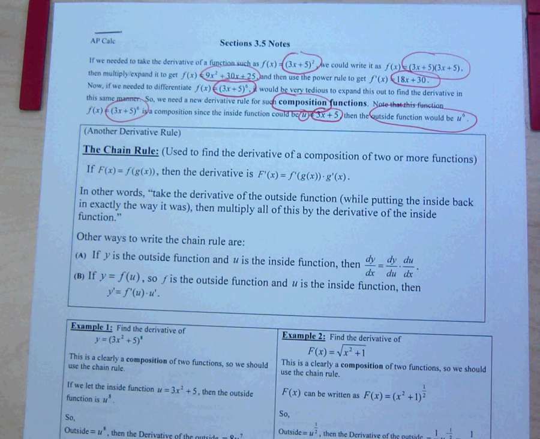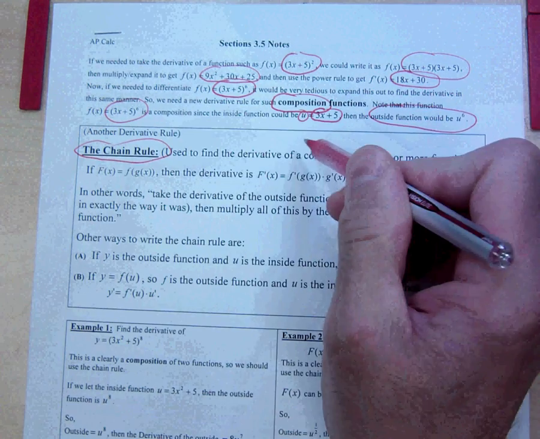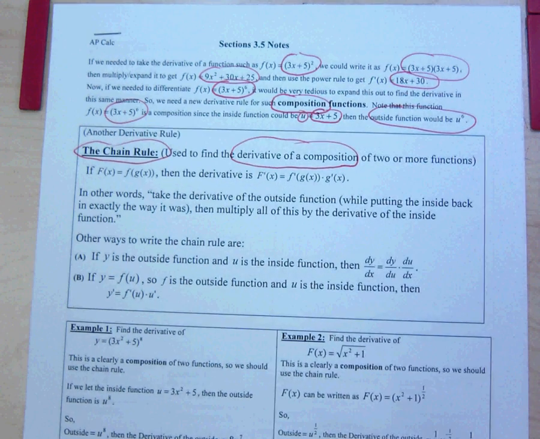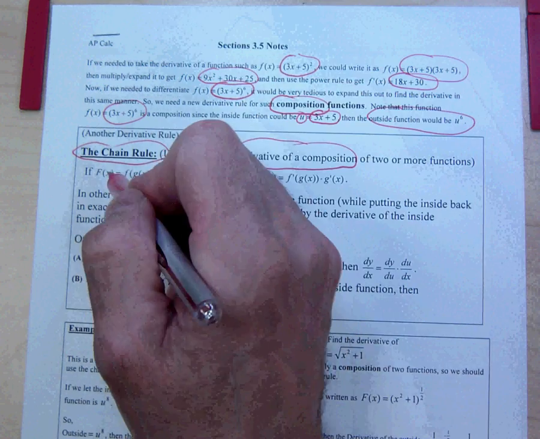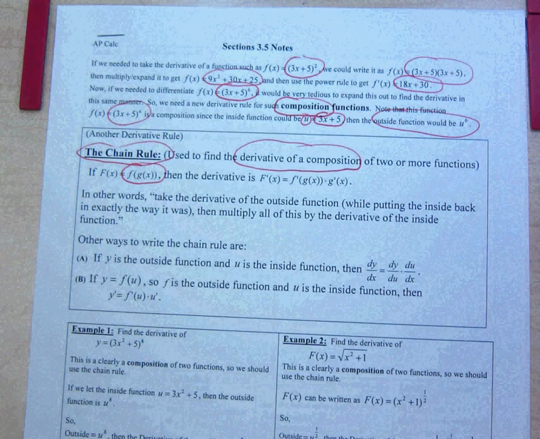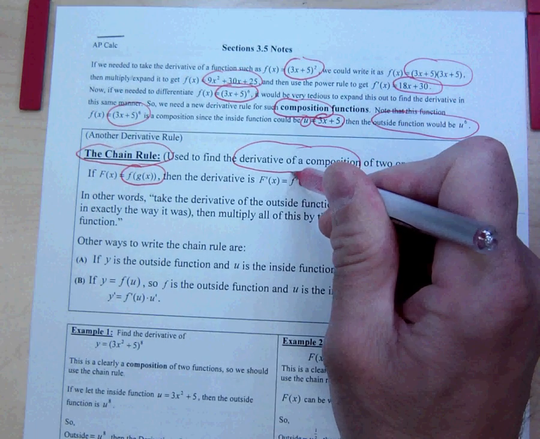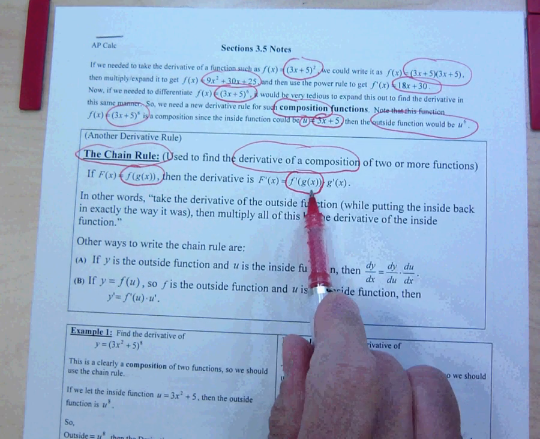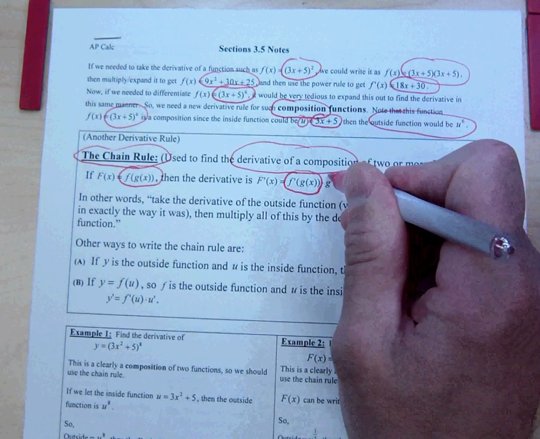Okay, so here's how the chain rule works. And once again, I'm going to say that you use the chain rule when you have to take the derivative of a composition of functions. Okay, so if you have f of g of x, where g is the inside function and f is the outside function, it's simple. What you do is you take the derivative of the outside function, which will be f prime, and then you put the inside function back in exactly the way it was, and then you finish the chain rule by multiplying by the derivative of the inside. Okay?